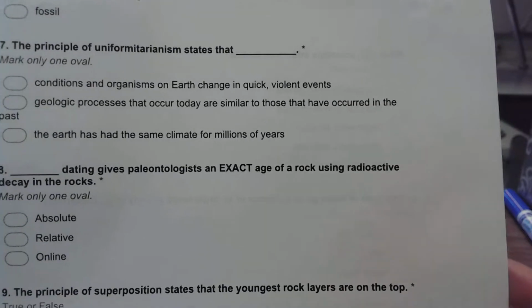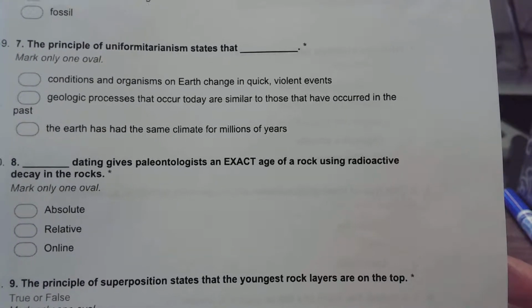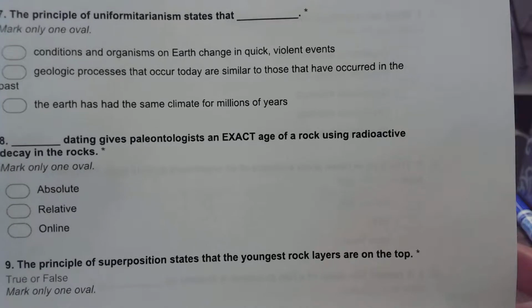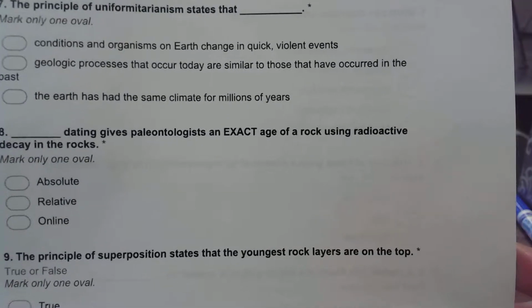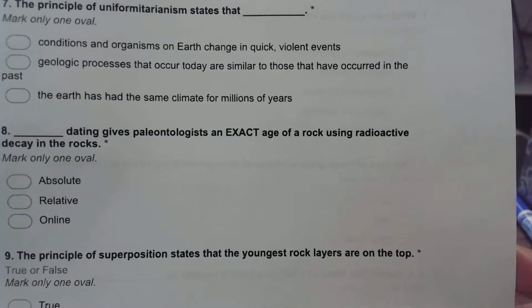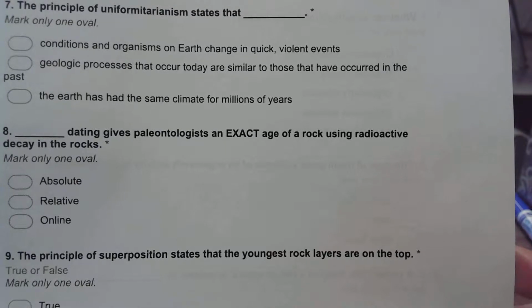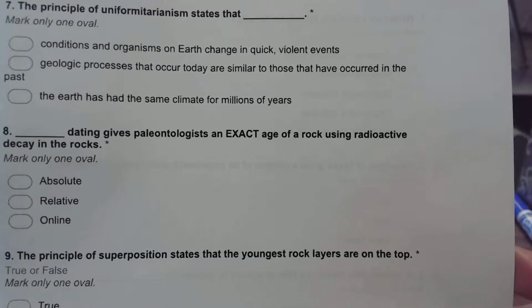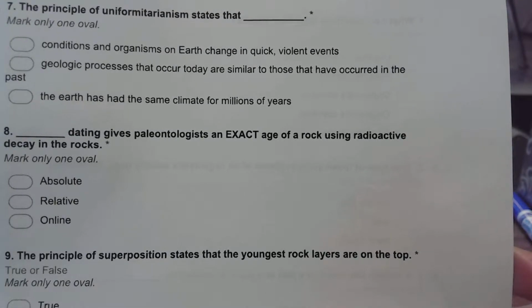Number 8. What kind of dating gives paleontologists an exact age of a rock using radioactive decay in the rocks? Absolute, relative, or online?